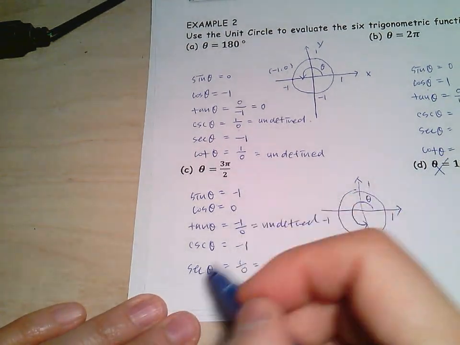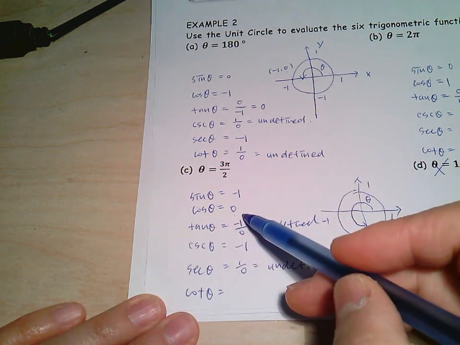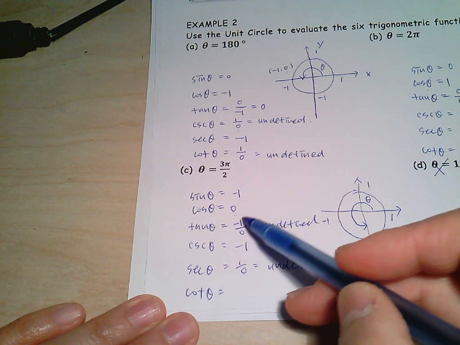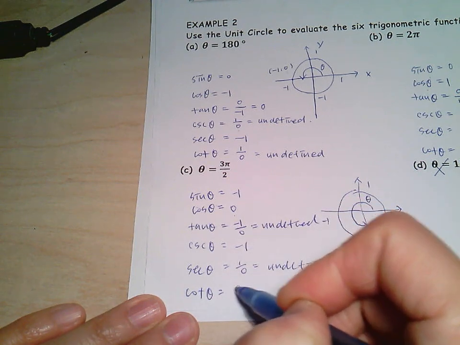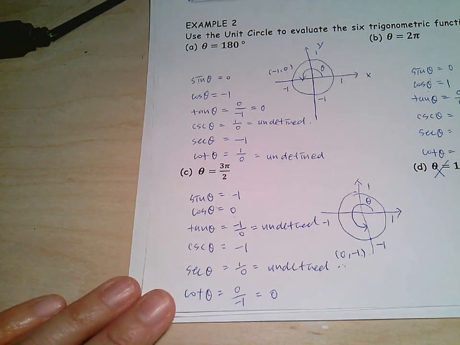Now, the next one is tan. So, cotan theta is 1 over tan. So, this tan is negative 1 over 0. So, if you flip it, it is 0 over negative 1. So, what is it? Is it just 0? So, cotan theta is 0.